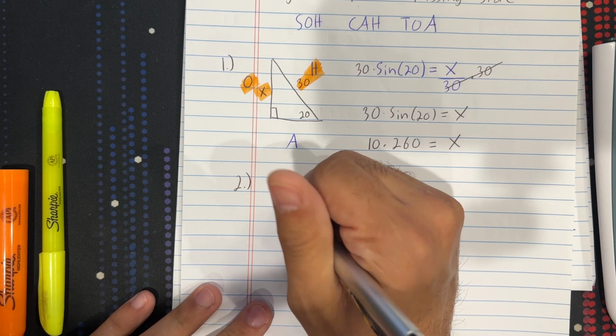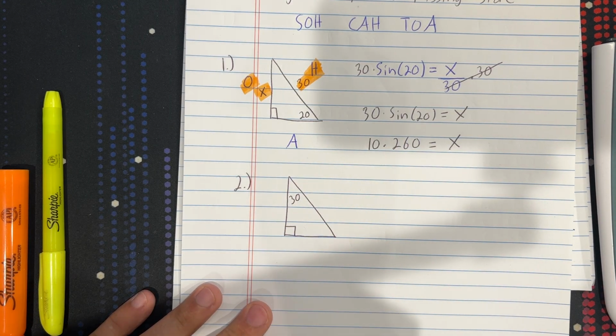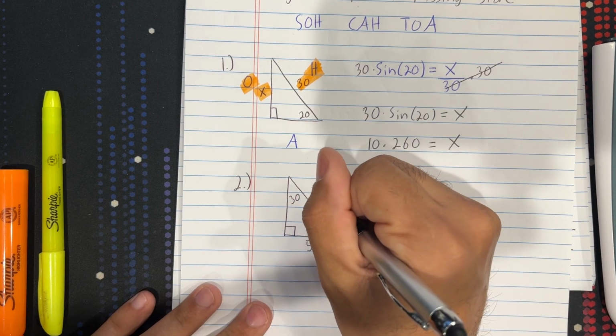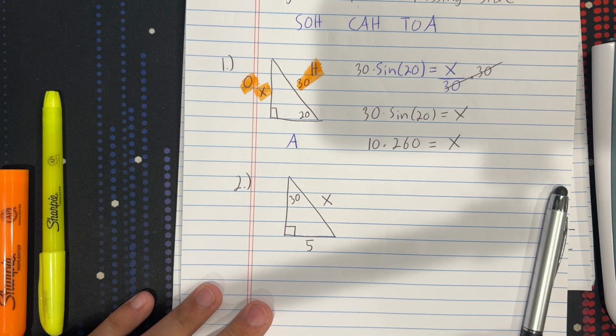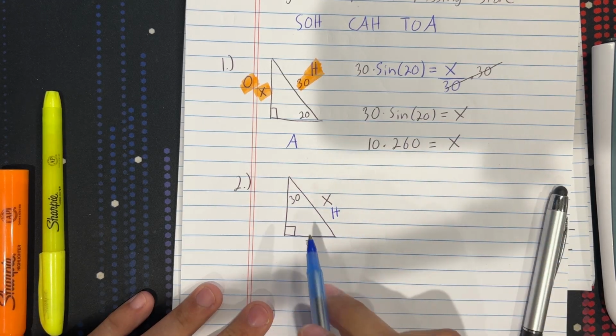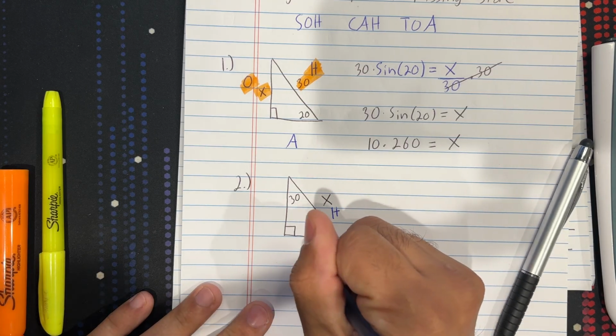Now this time I'm going to use 30 on the inside here. I'm going to use 5 for this side, and this time we're going to have x located in this location. We're still going to label our h, our o, and the a. X is the h, and opposite of the 30 degrees is our 5 here, so that's our o.